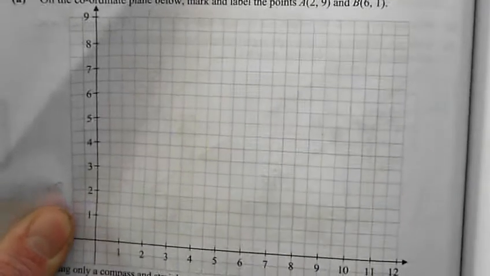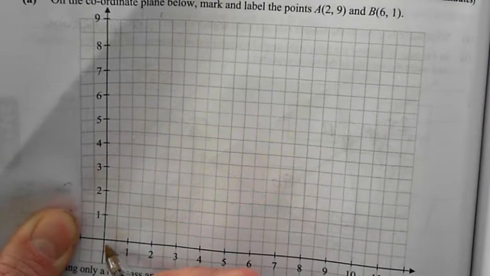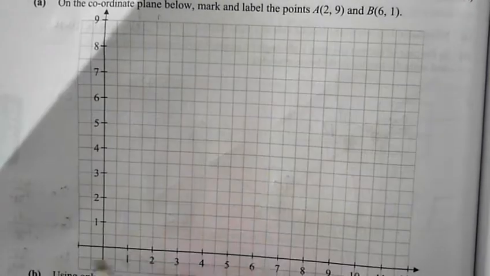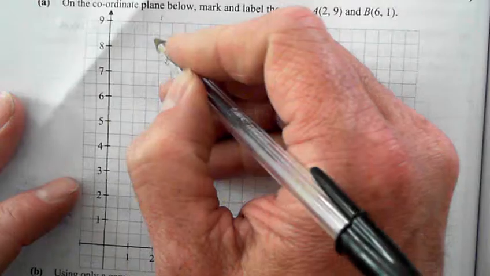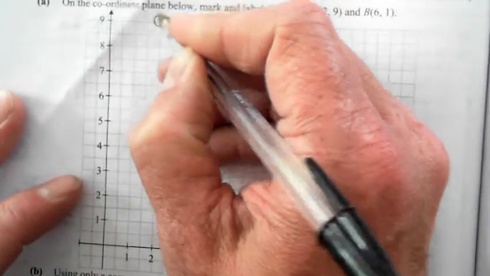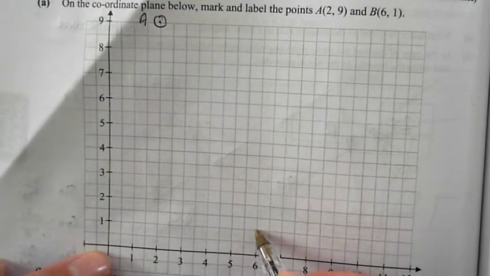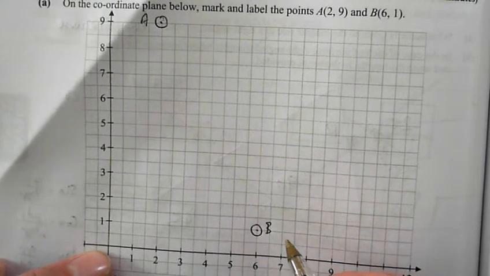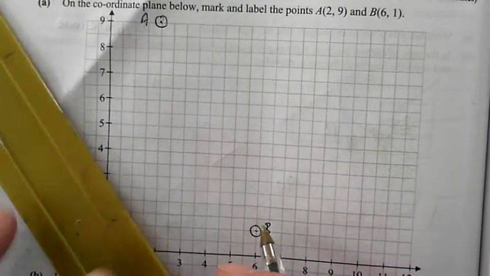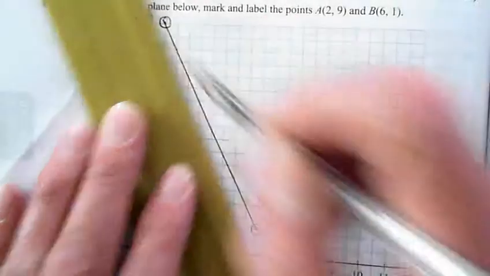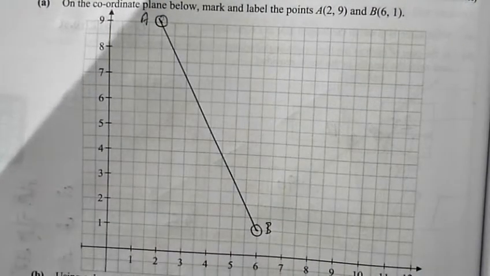First of all, we plot the point 2, 9. So 2, and then we go up to 9. That's the point A. Then we plot the point B, which is 6, 1. Right, so there's line AB.